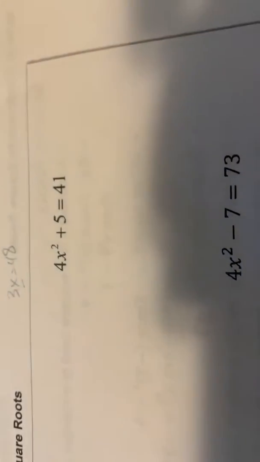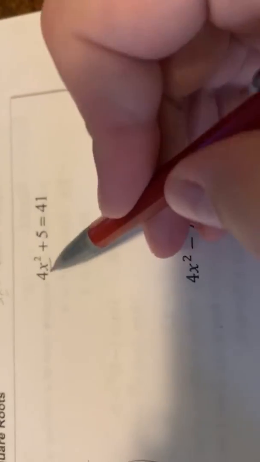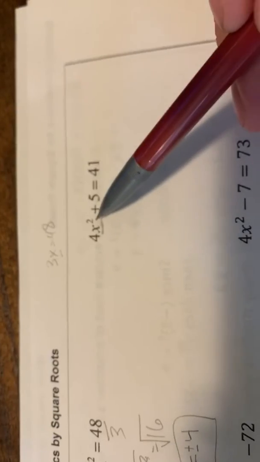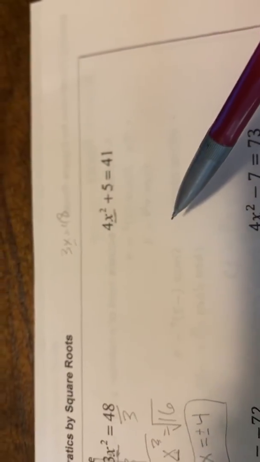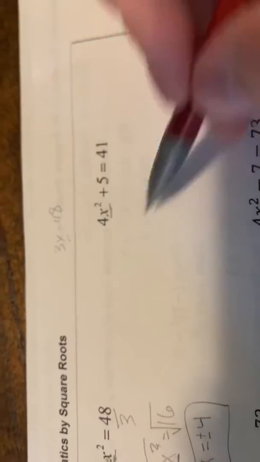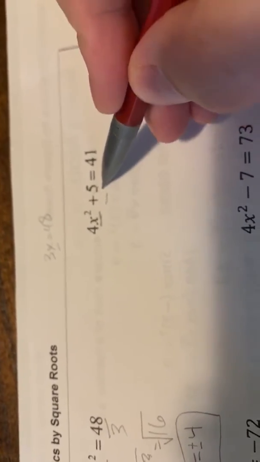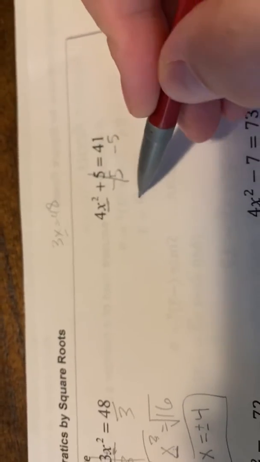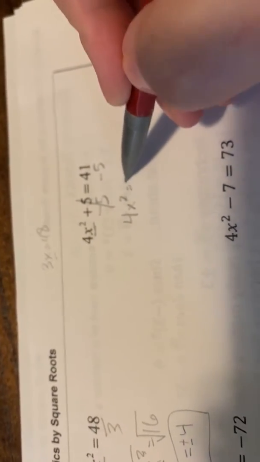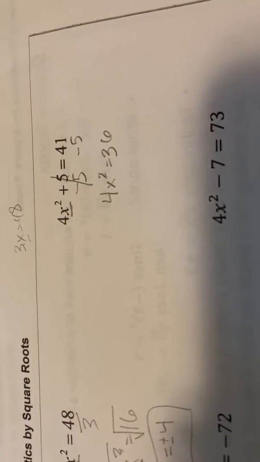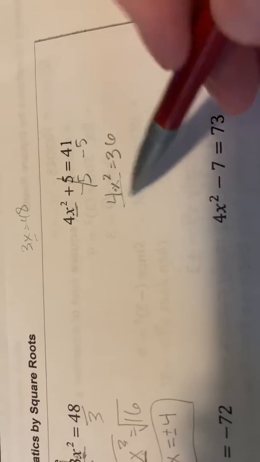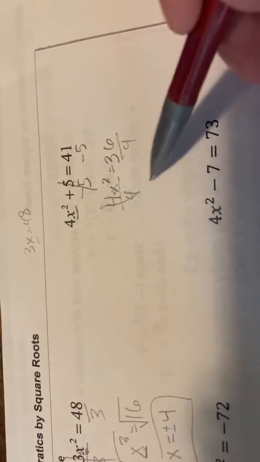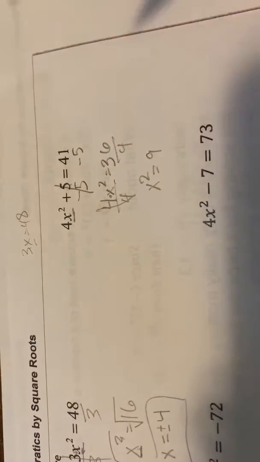All right, let's try number 2. We're trying to get the x by itself. Okay, do I get rid of the squared first, the 4 first, or the 5 first? Okay, hopefully you guys, when we solve, you always get rid of the plus or minus number first. So we want to subtract the 5, get that out of the way. Okay. Then I want to get rid of the 4. It's multiplying, so to get rid of the multiplying by 4, divide by 4. So we get x squared equals 9.